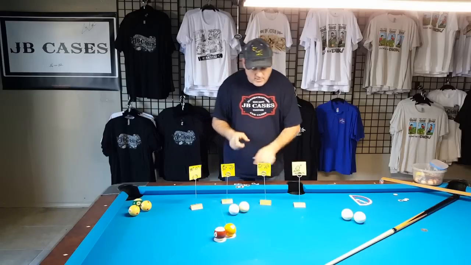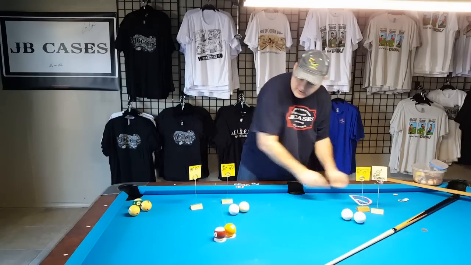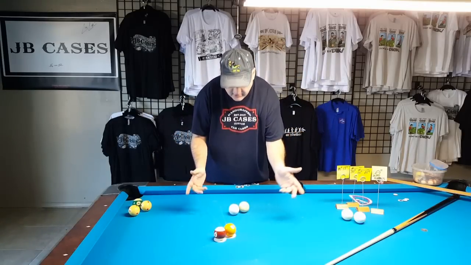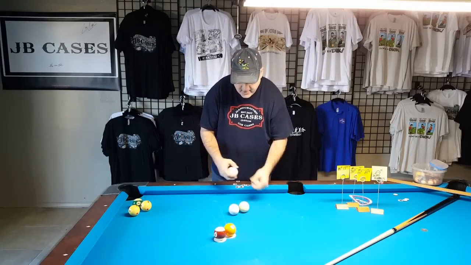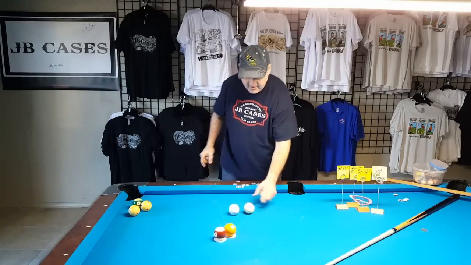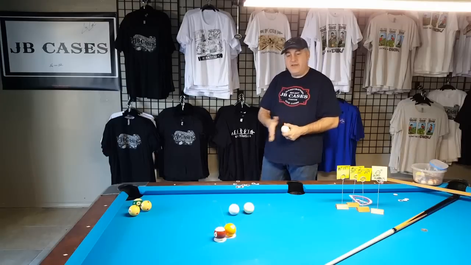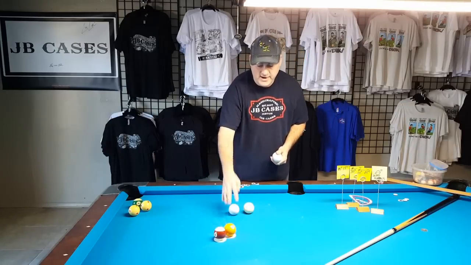Now, I'll explain that. I'm going to move these real quick, and I'm going to explain what that is, okay? So, let's find one of these that looks like a half ball hit, okay? So I believe it's this one, which is like a 30-degree shot. Okay, this is a half ball hit right here.